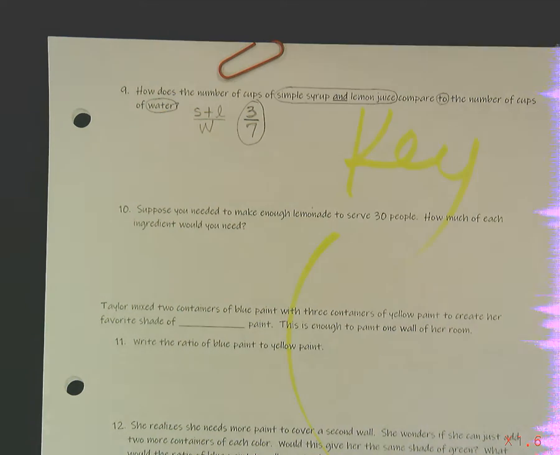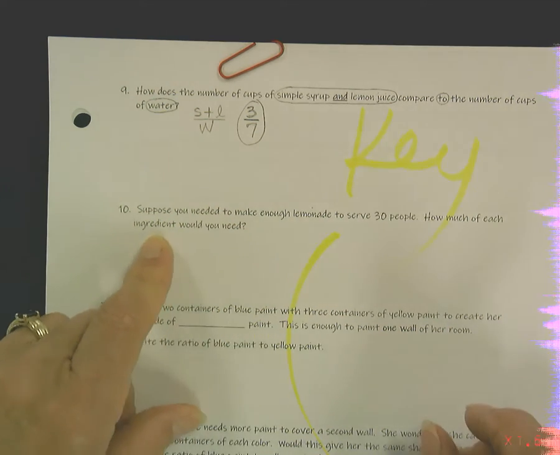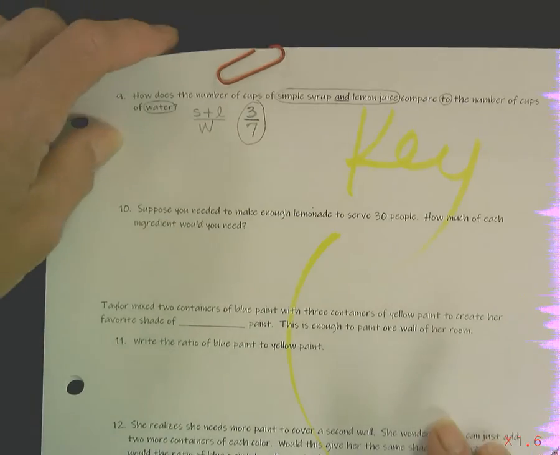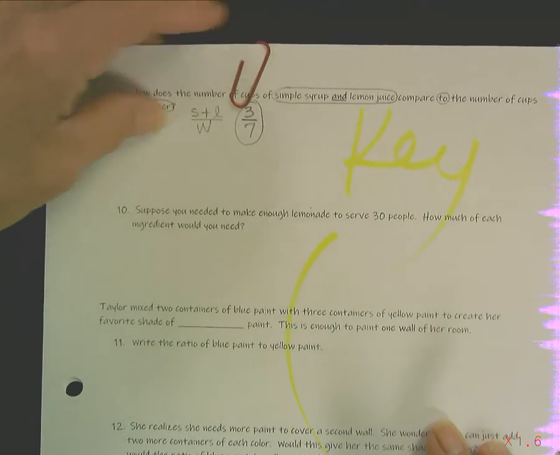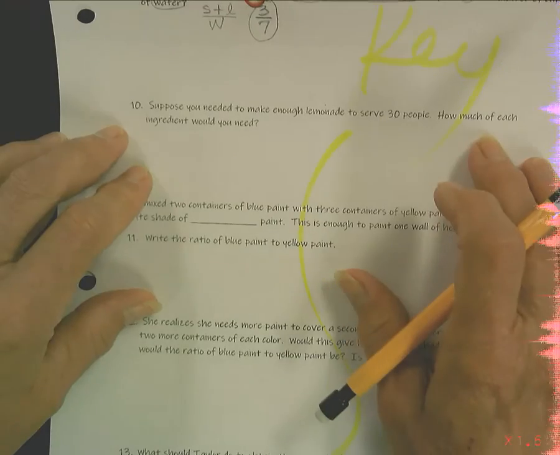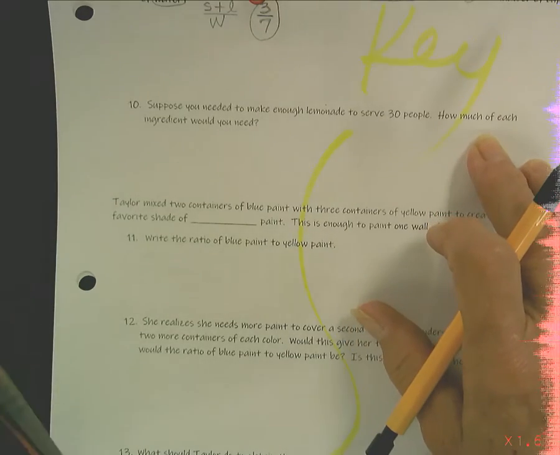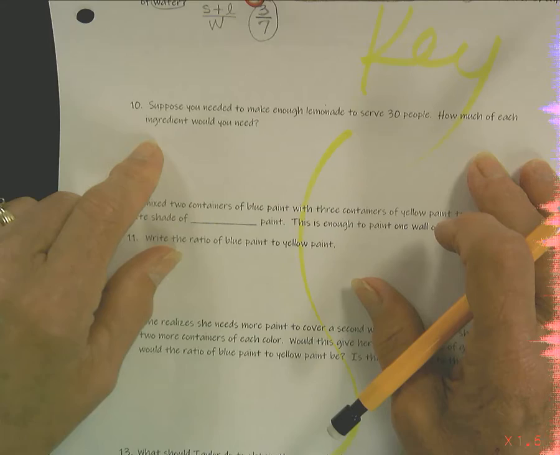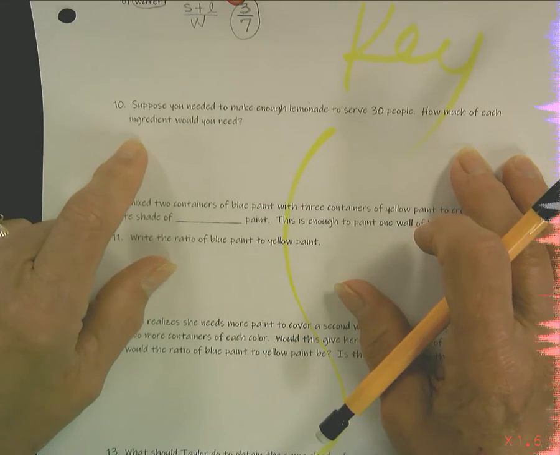So we're ready to do number 10 now. Graham, read number 10 for me. Now, ladies and gentlemen, I'm not going to argue with you. This one's going to take us some extra work. We're going to really have to think about this one. Graham, would you read that for us, please?